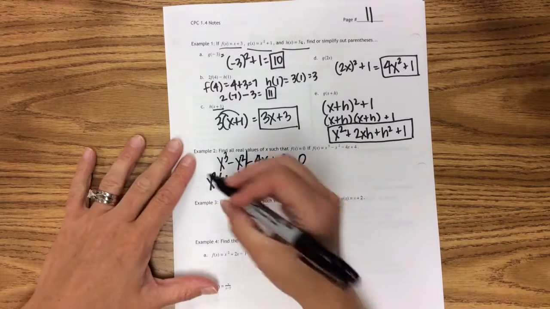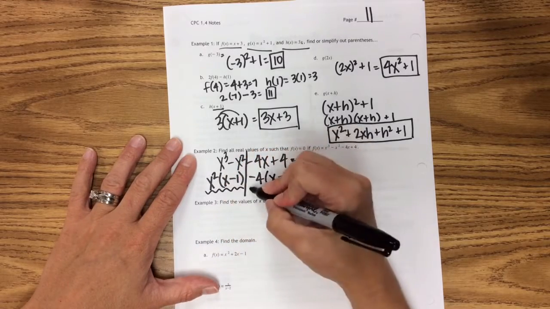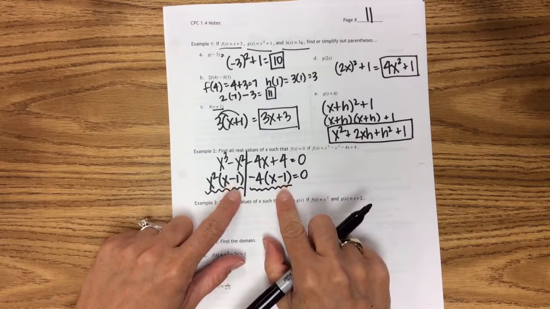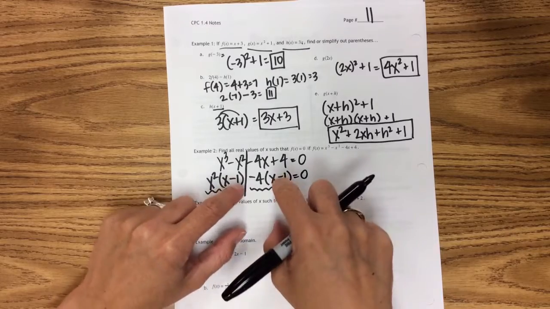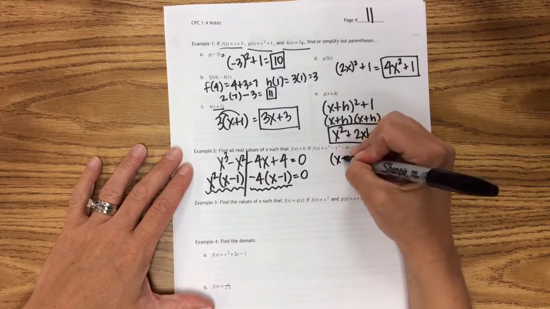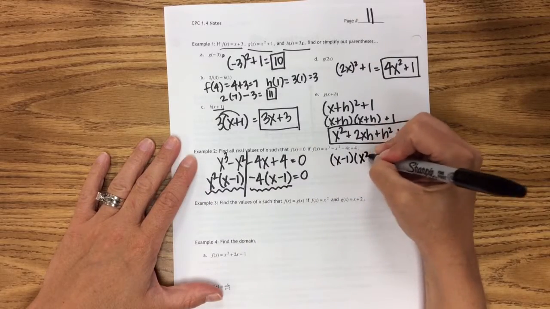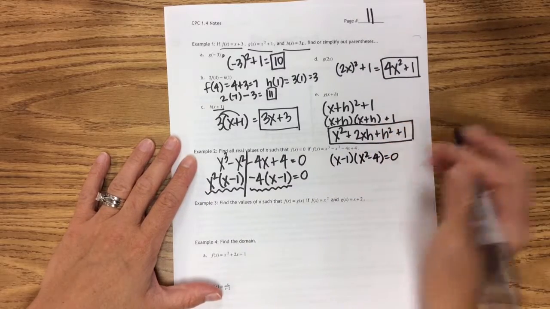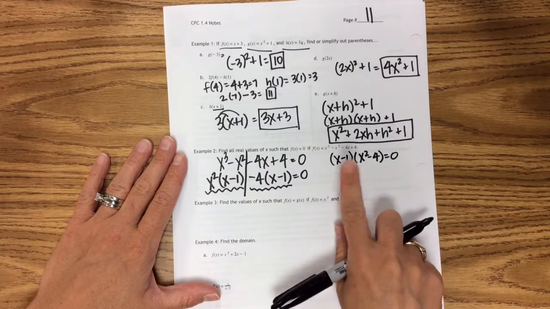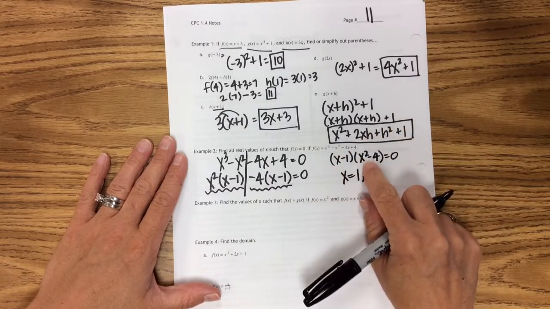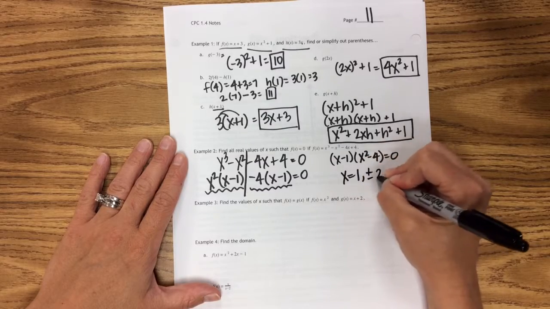So now what I'm going to do is look at this as a term and this as a term, and look at what those have in common. They both have an x minus 1. If they both have an x minus 1, I can factor out my x minus 1. And then whatever's left goes in the parentheses. So now it's factored. Now I can get my values. Here, this factor gives me 1, and this one gives me plus or minus 2, positive or negative 2.